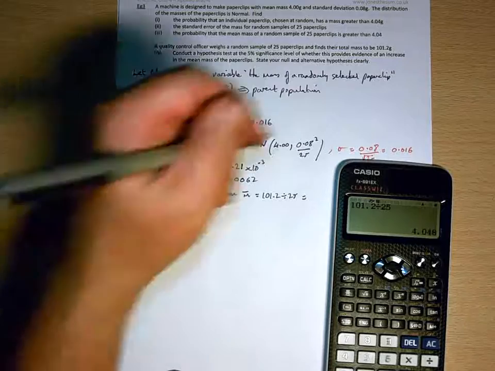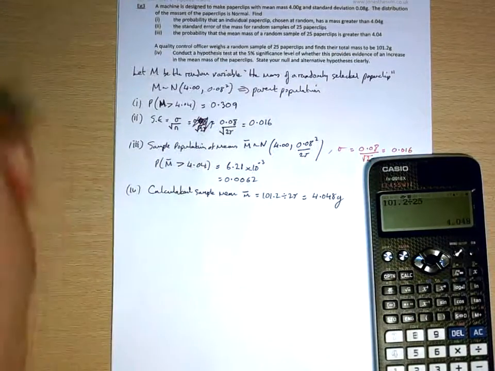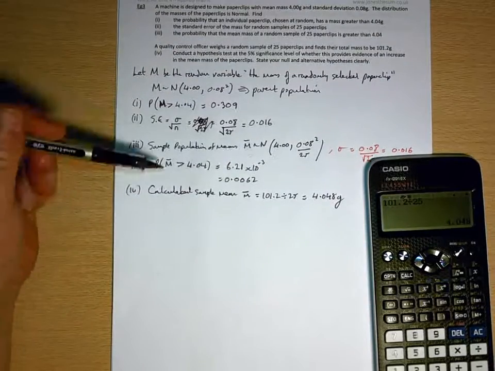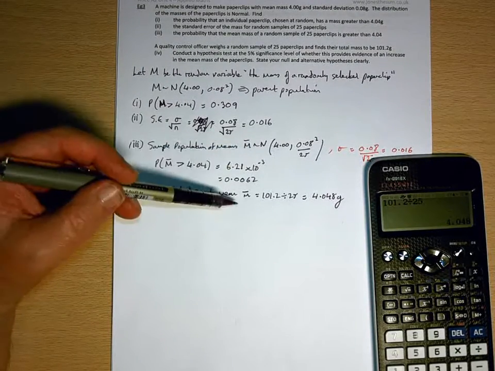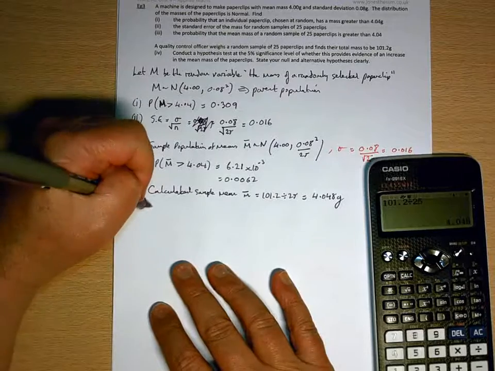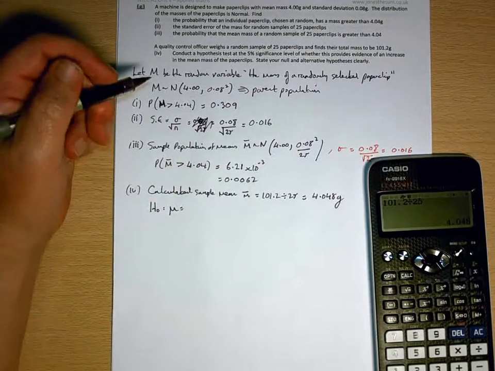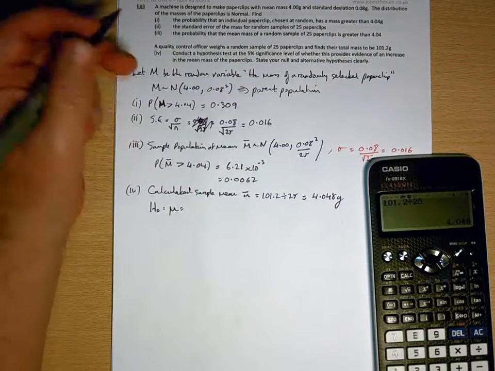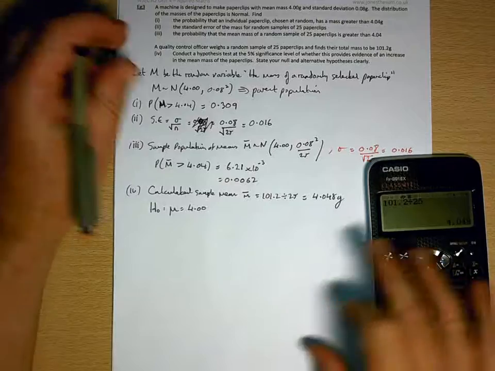So 4.048. So I've got my normally distributed sample population of means, and I've got the calculated mean for the sample that has been taken. So the null hypothesis will be no change to the mean mass of the paper clips, so the mean will be 4.